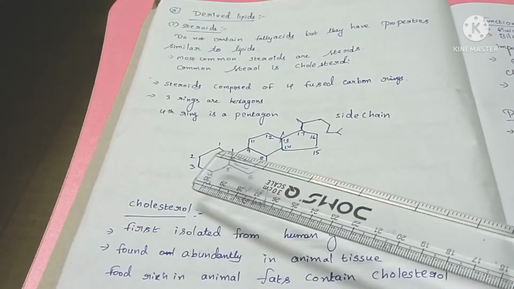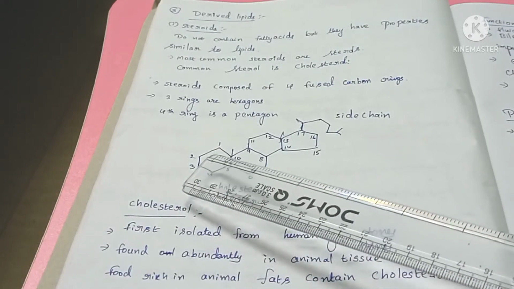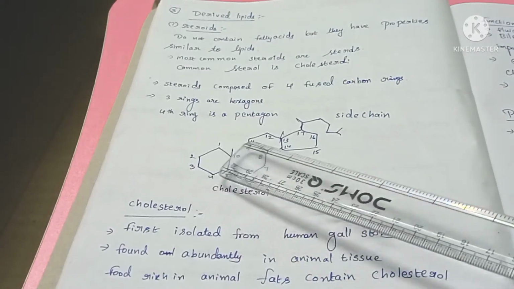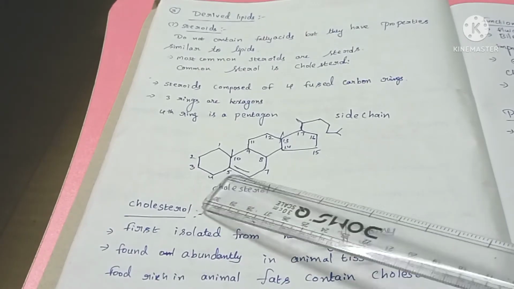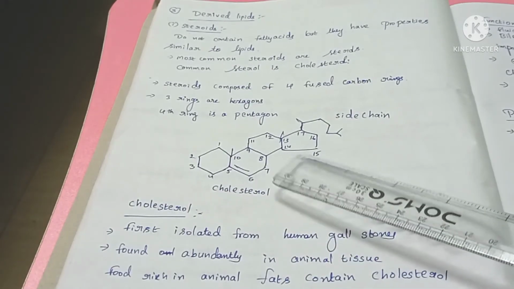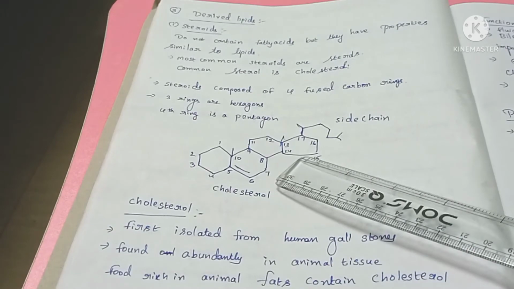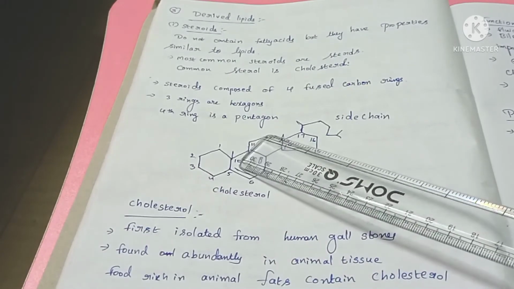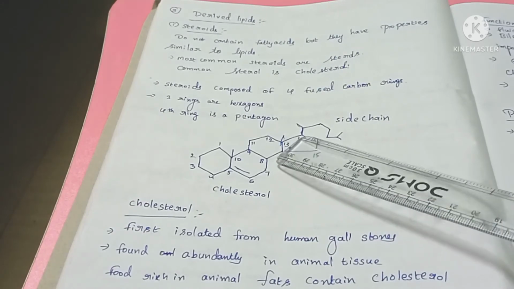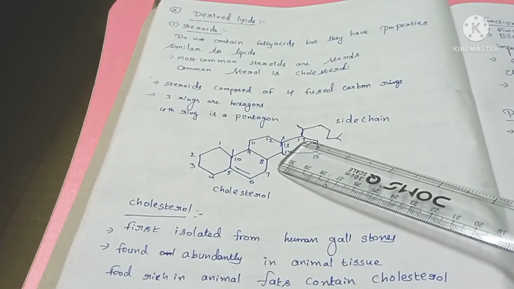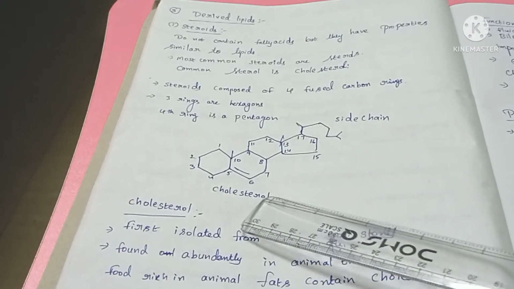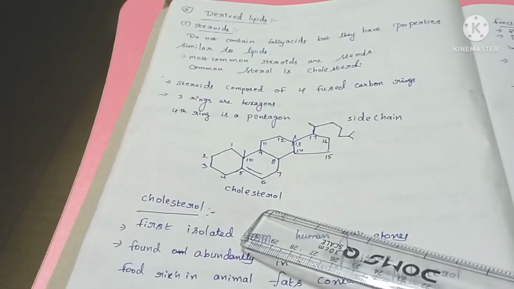In that, the first three rings, this one and this one, have a hexagon structure. These 3 are hexagons, and the 4th ring is a pentagon. So 3 hexagons are present and the 4th ring is a pentagon. In the pentagon, at the 17th carbon, a side chain is attached. This is the structure of cholesterol.